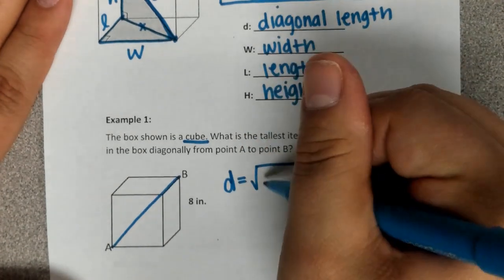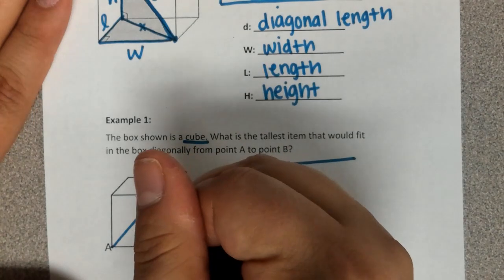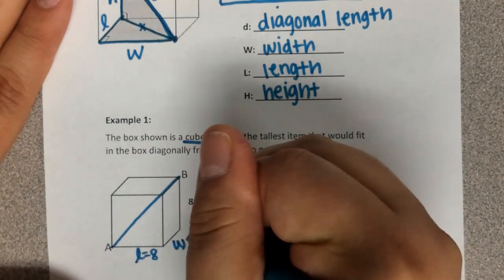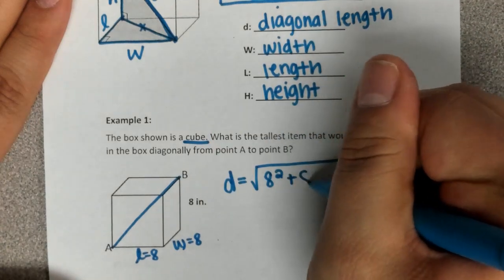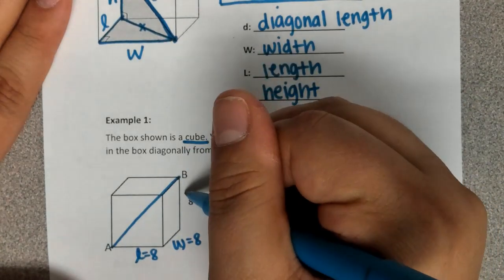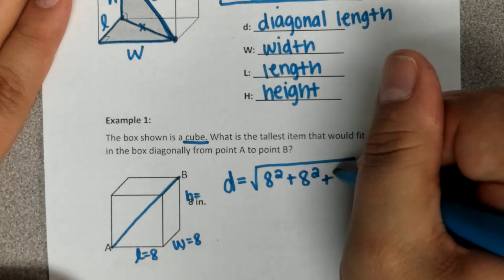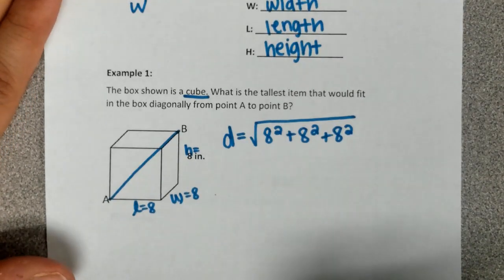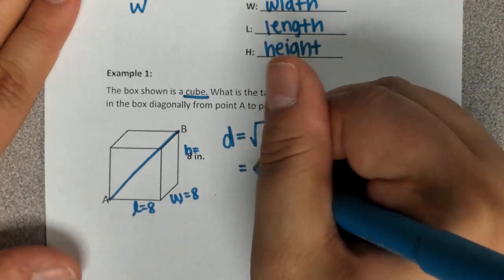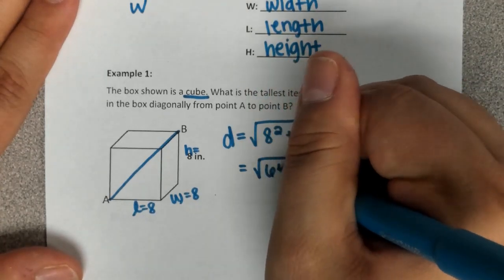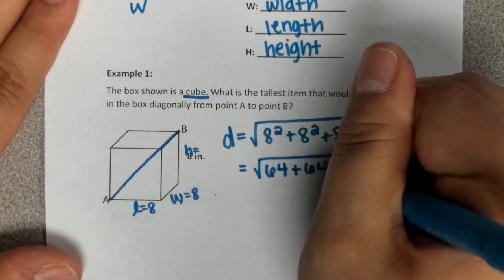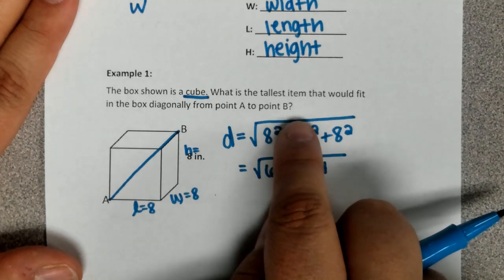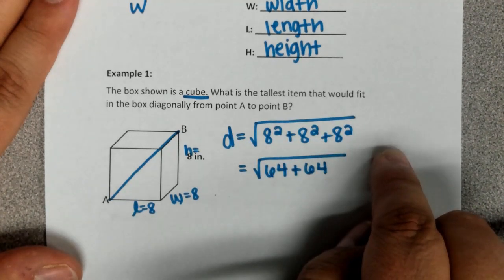The square root of 8 squared, because that's the length. What's the width? 8. Why is it also 8? Because it's a cube. And what is the height? 8. 8 squared is 64. Oh, by the way, I will count off points. Your square root needs to go all the way to the end of your problem. If your square root stops right here, but you still have numbers, that's points off.